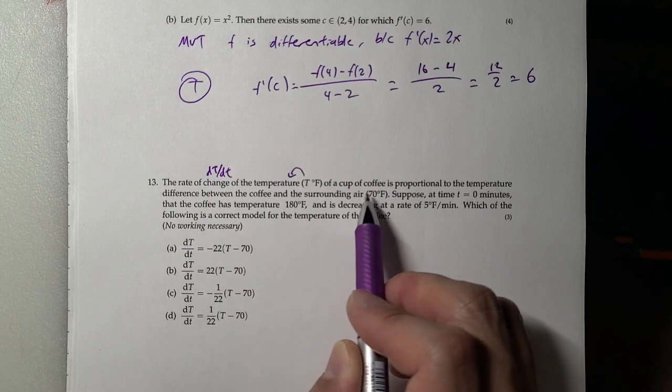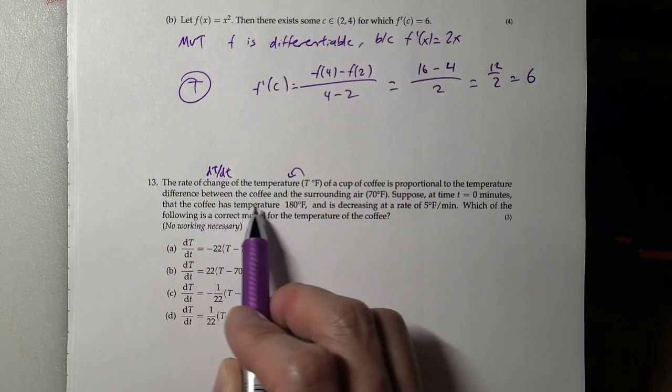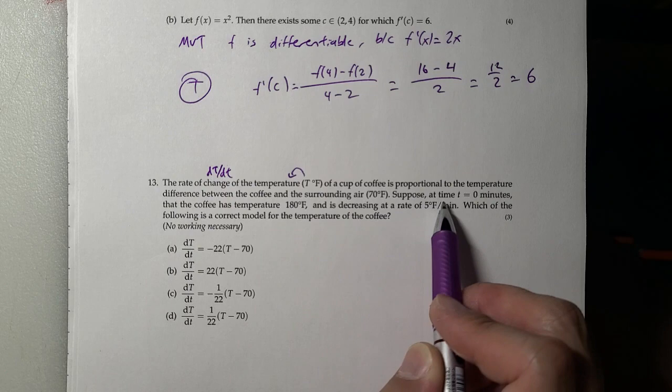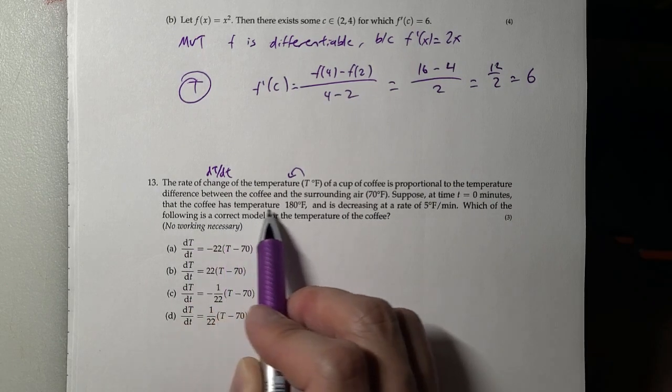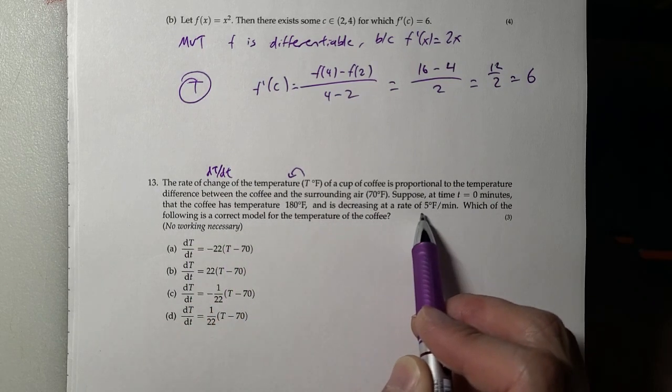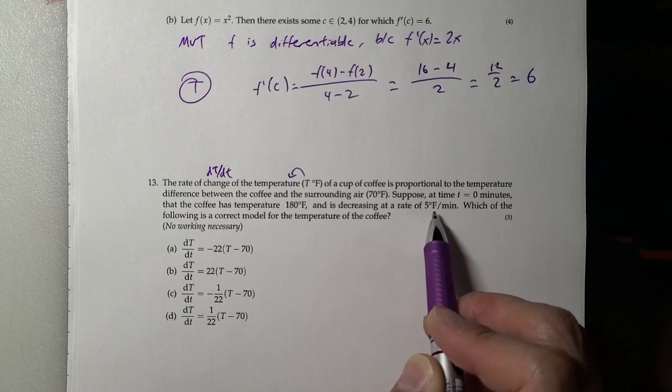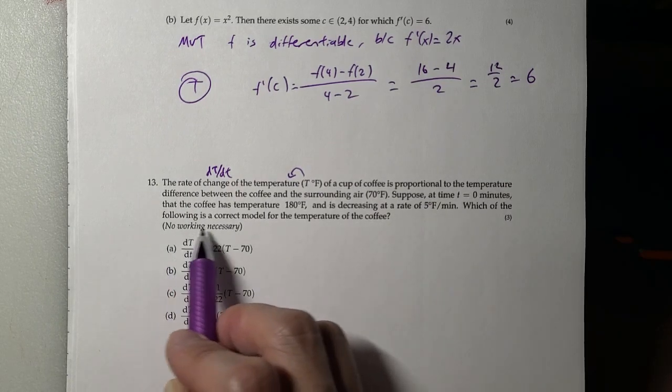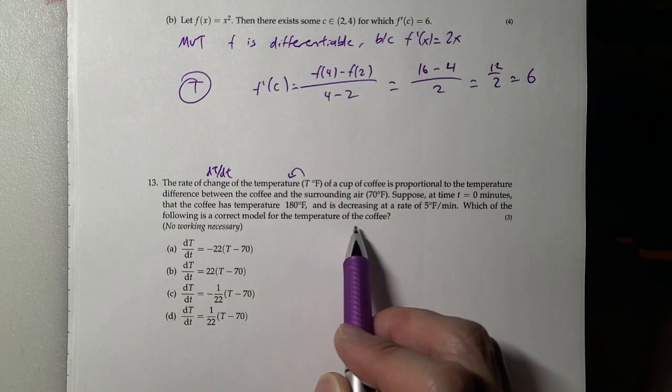Let's continue. The rate of change of the temperature of a coffee is proportional to the temperature difference between the coffee and the surrounding air. Suppose that at t equals 0, the temperature is 180 and decreasing at a rate of 5 degrees Fahrenheit per minute. Which of the following is a correct model for the temperature of the coffee?